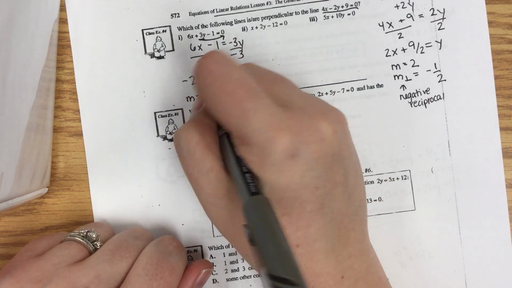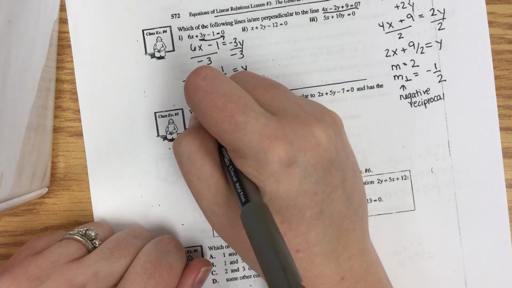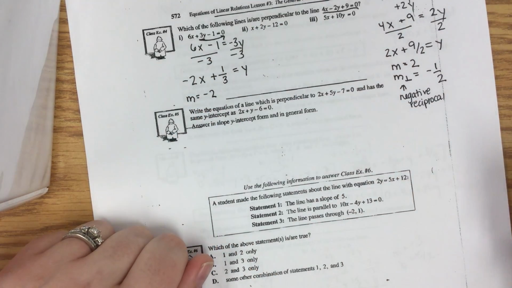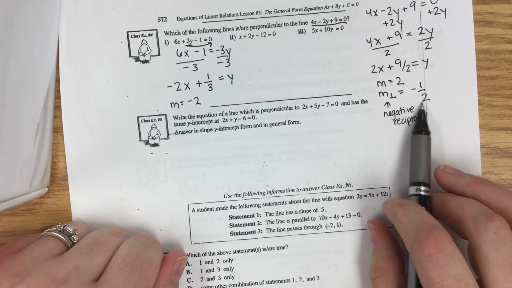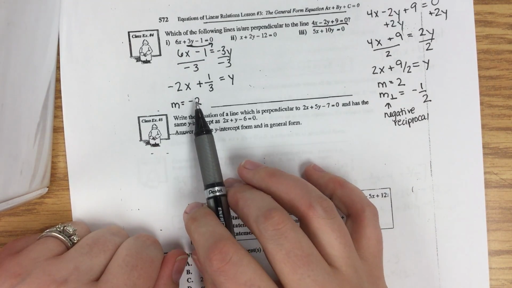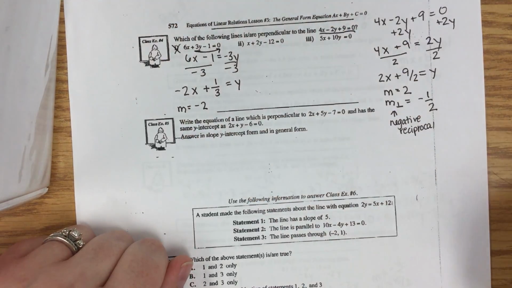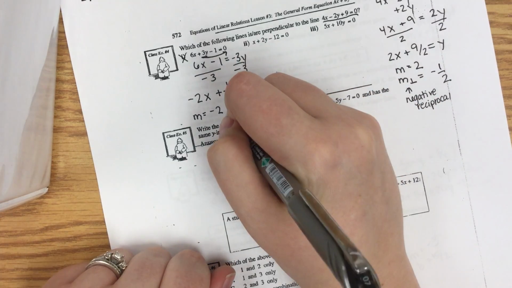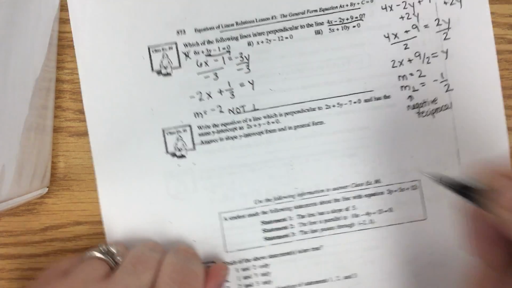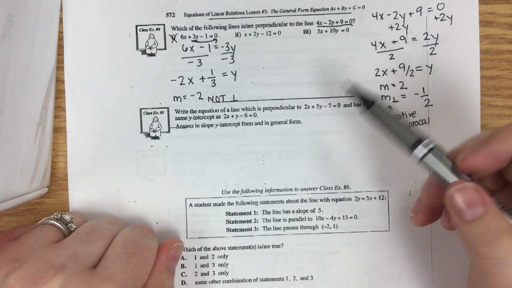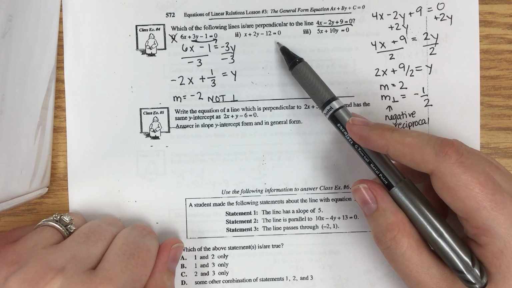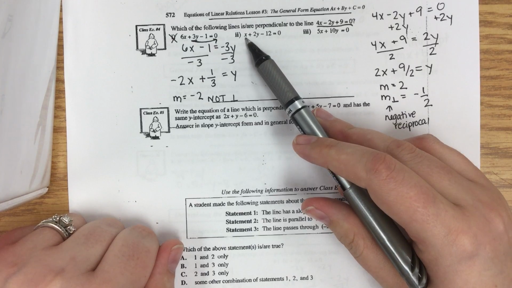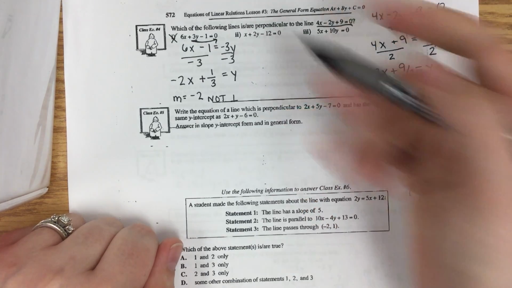And so I'm looking at the example in A, and I'm going to say slope is negative 2, mx, slope negative 2. And so in order to be perpendicular, the slope was supposed to be negative 1/2. This one has a slope of negative 2. So in fact, this one's not perpendicular. And then maybe write a note, not perpendicular to that line. Let's go to number 2. I'm going to use the exact same process. X and the number stay together.